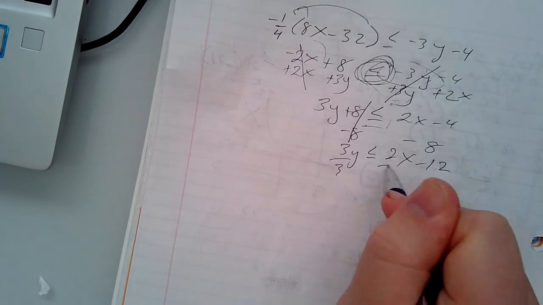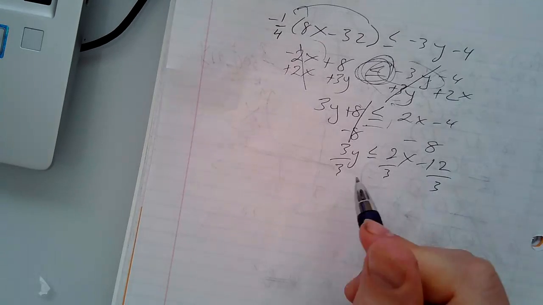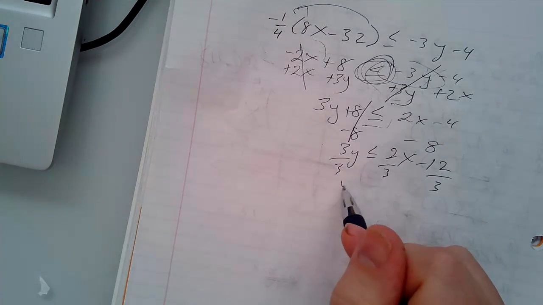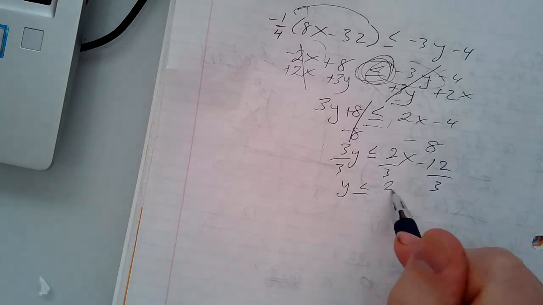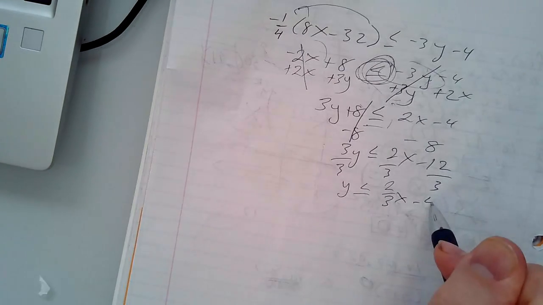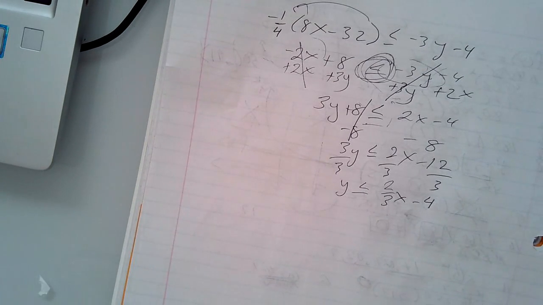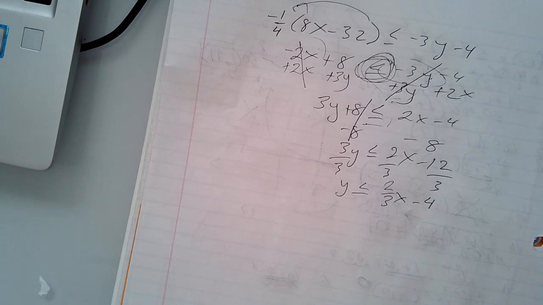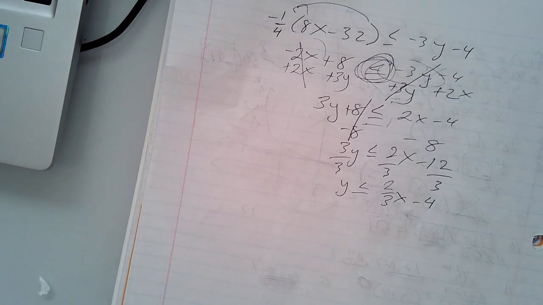Now I'm going to divide everything by 3, and that's a positive 3, so my sign stays the same. Y is less than or equal to 2/3 x minus 4, and we find that one as D. All right, y is less than or equal to 2/3 x minus 4.